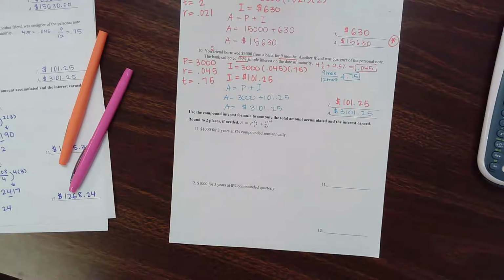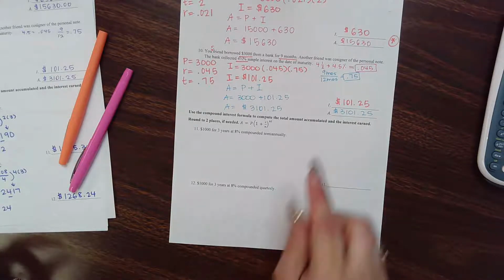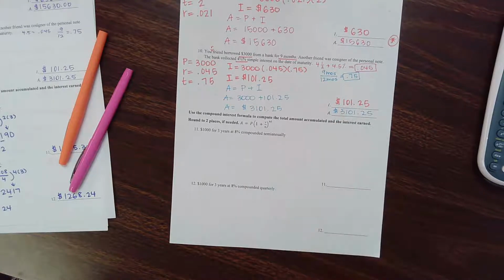So you couldn't accurately figure out the answer to part A without understanding that you're using the simple interest formula to figure out your answer to the I. Okay, I for interest, A for accumulated amount or future value. Everybody good? Okay.